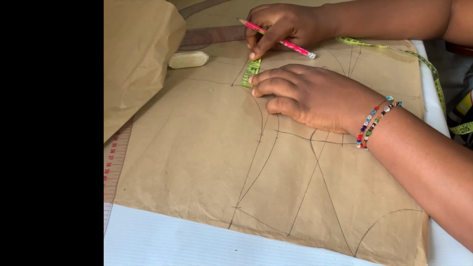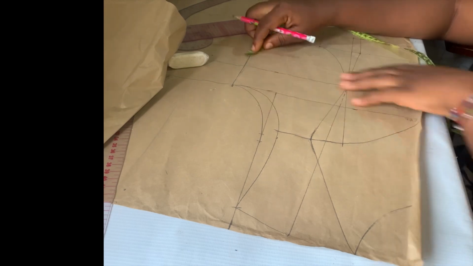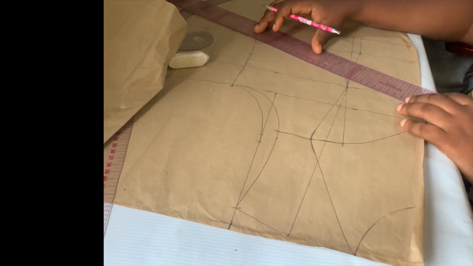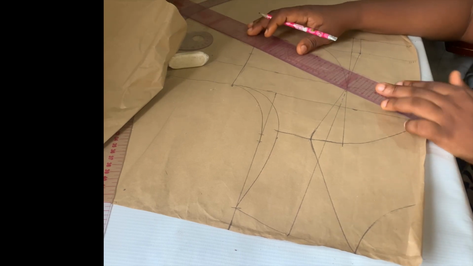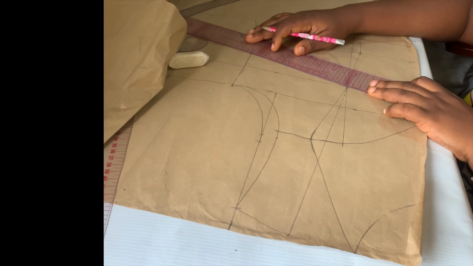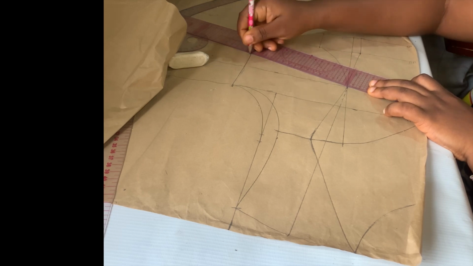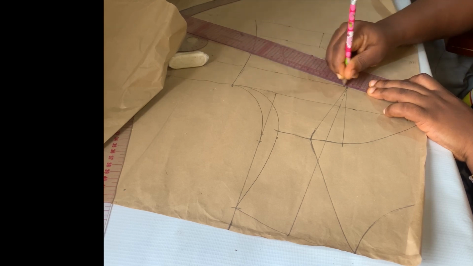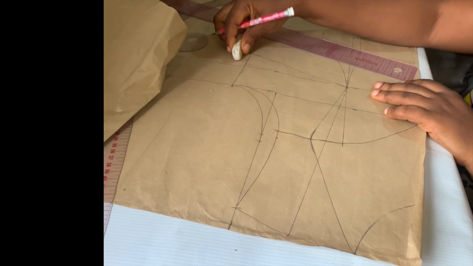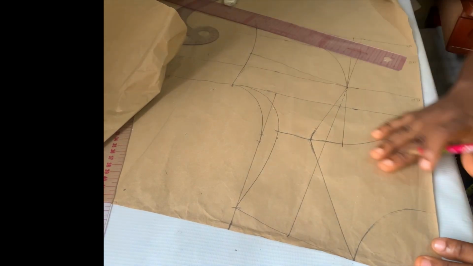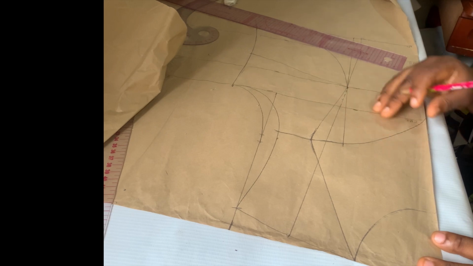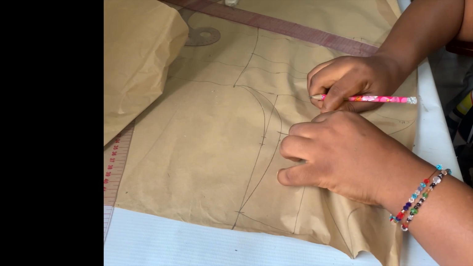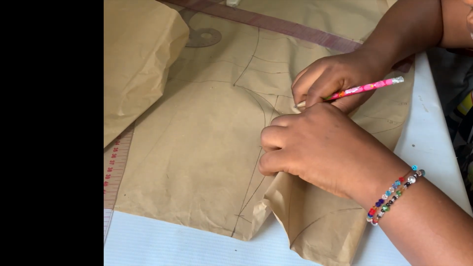I'll be taking my underbust dart of 1.5. The underbust dart is simply the difference between your front half length measurement and your back half length measurement. Subtract your back from your front half length, and that is what you use in creating your underbust dart measurement. I connected what I have back to my bust point. Then the next thing I'll be doing is closing the dart on the neckline, so I can easily blend the dart line to fit in by the time I cut out.